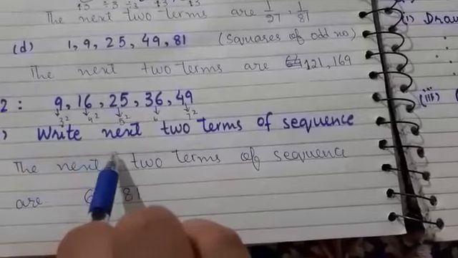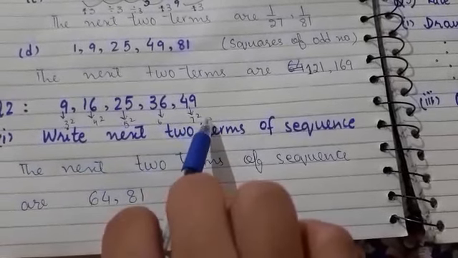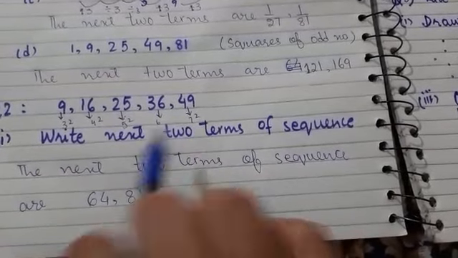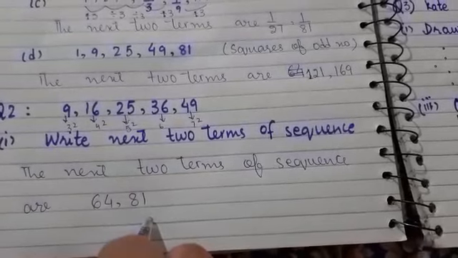So we have to write the next two terms of the sequence. This means that the next term will be the square of 8, and the square of 8 is 64. Similarly, the square of 9 is 81.